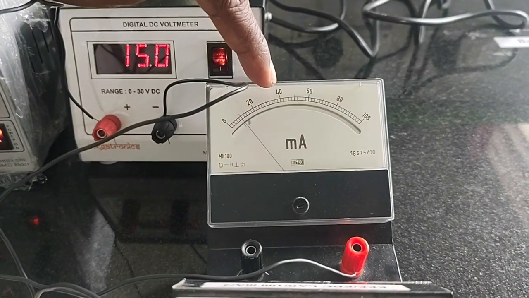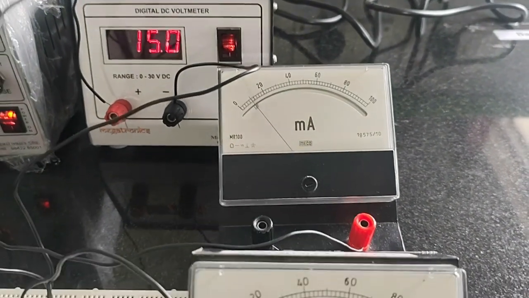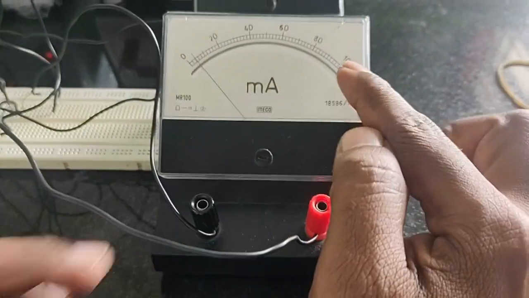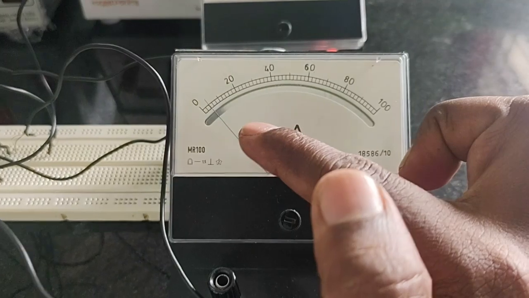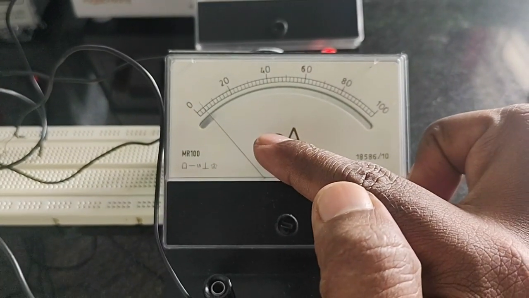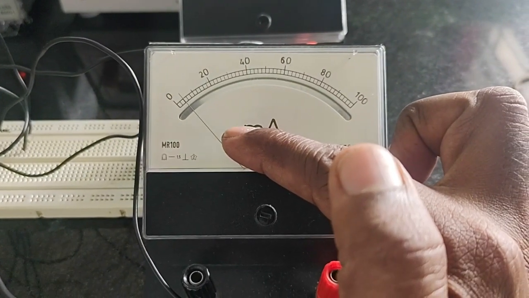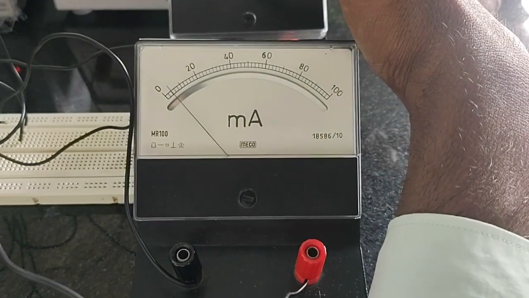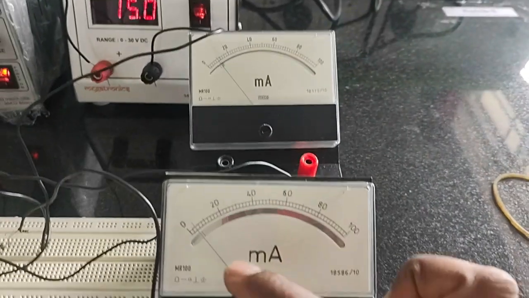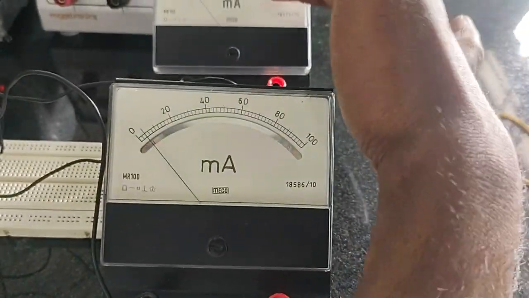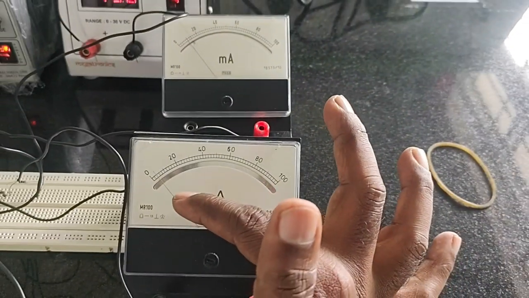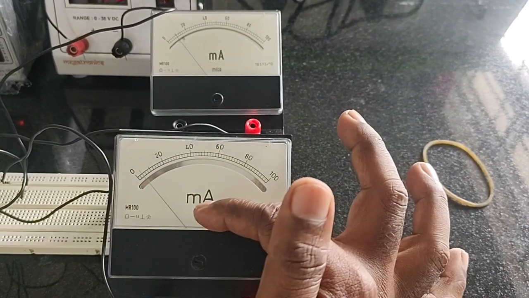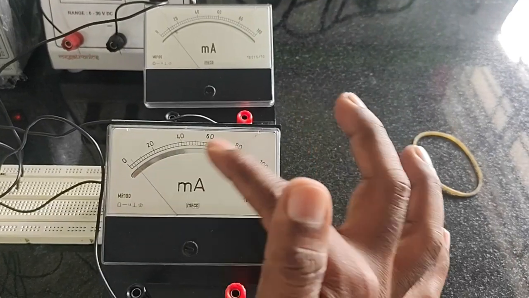So, this is the input current I1 towards the junction. Now, we can check I2 and I3. Here, I2 is at 2.5, that means 5 milliamps. Here 10 milliamps is the input current. In this 50%, 5 milliamps is indicated in meter 2.